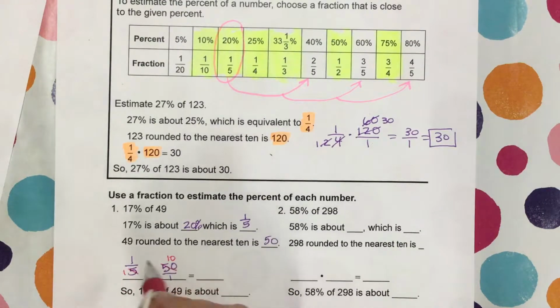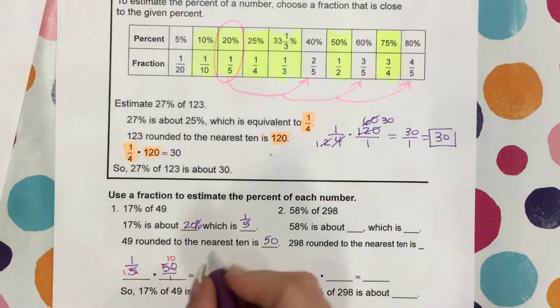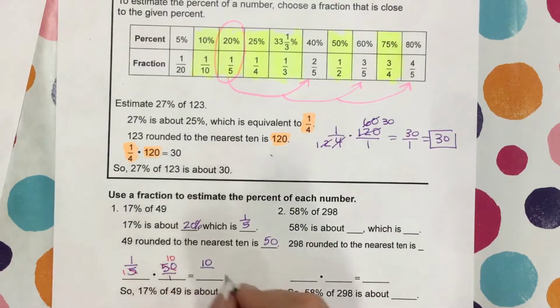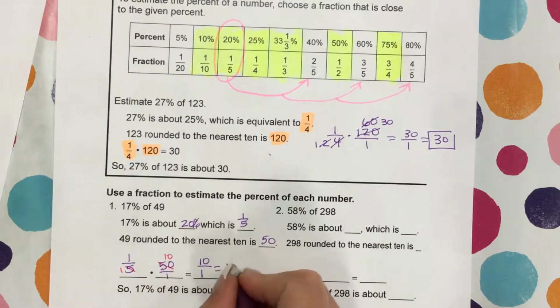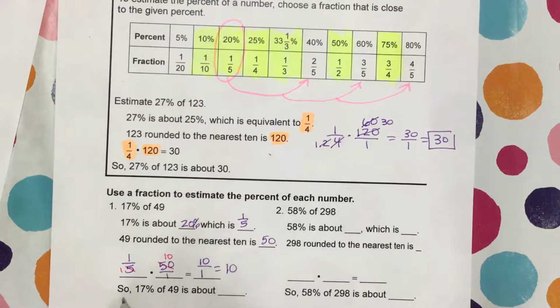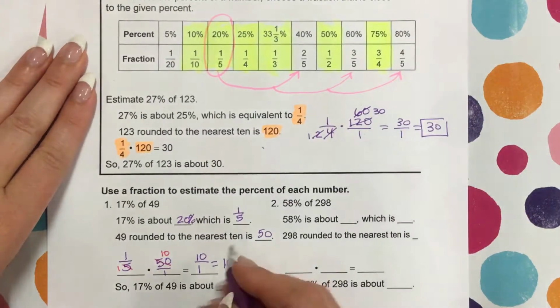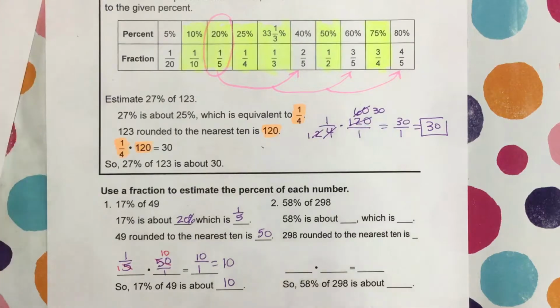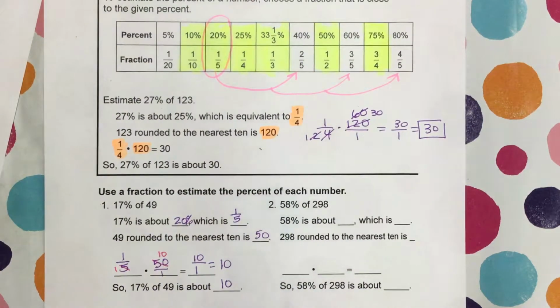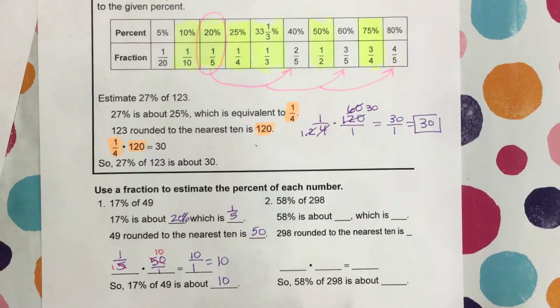And then we just multiply across. 1 times 10 is 10 over 1 times 1 is 1, which is 10. Okay, so what that means is, 17% of 49 is about 10. That's a pretty good estimate. All right. Okay, let's go on to problem 2.